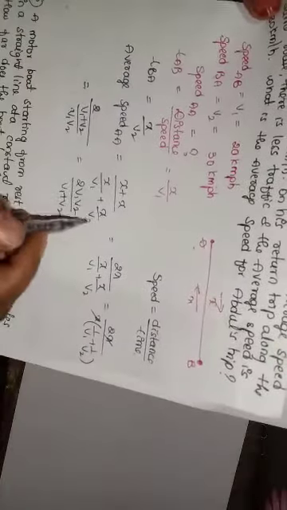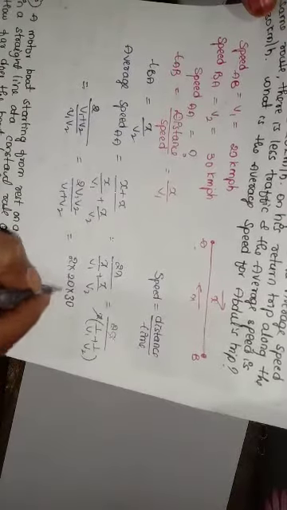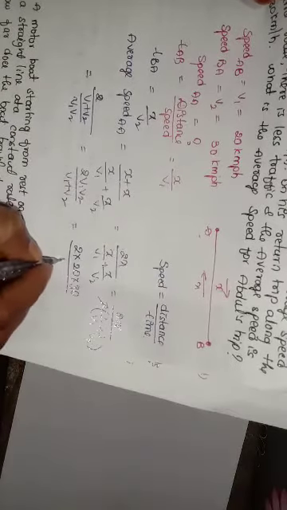If he asks while going and while coming, he'll mention different values of average speed, and he'll ask the total average velocity in his journey. We can use this direct formula. Now substitute the values given. 20 into 30 by 20 plus 30, which is 50.